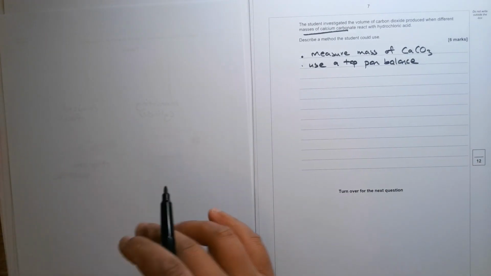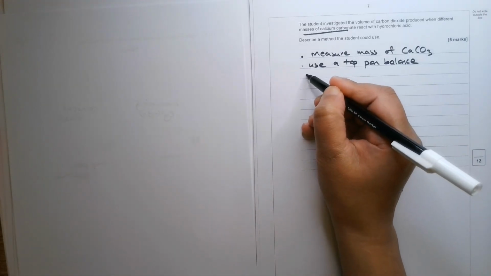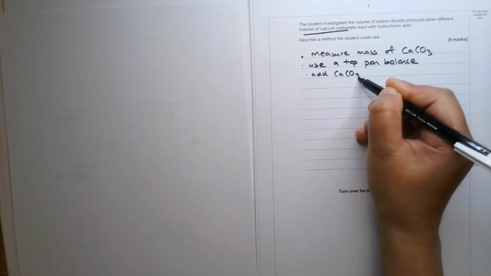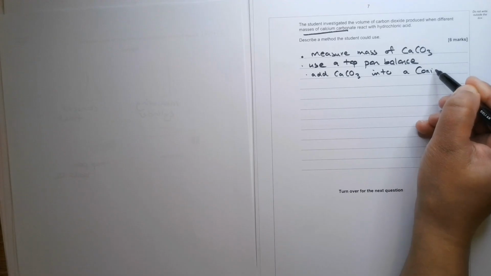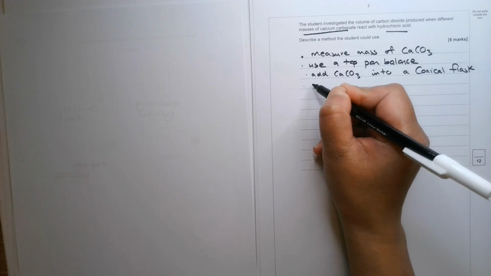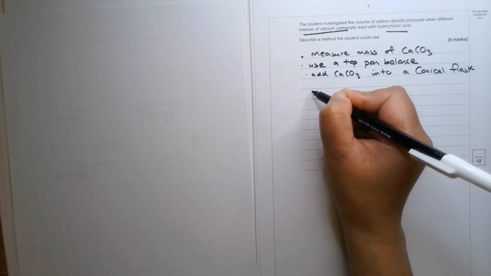Always go back and look at your diagram. We've got a conical flask, so we will add calcium carbonate into a conical flask. And then the reaction is with hydrochloric acid. So now I take hydrochloric acid and I measure it using a measuring cylinder.